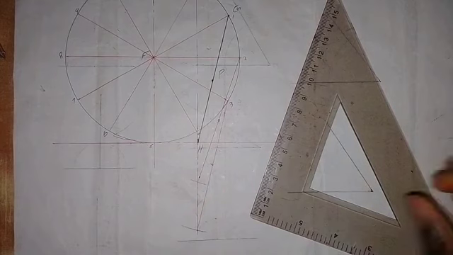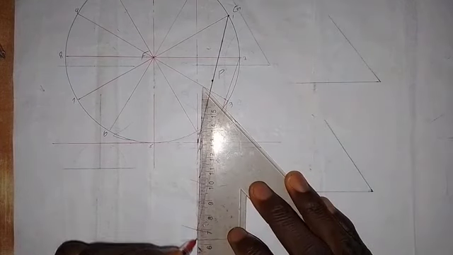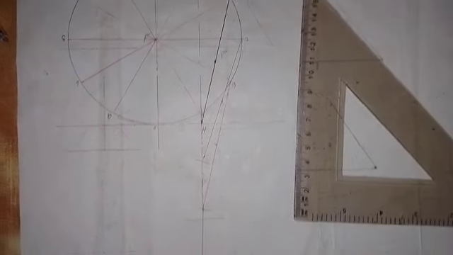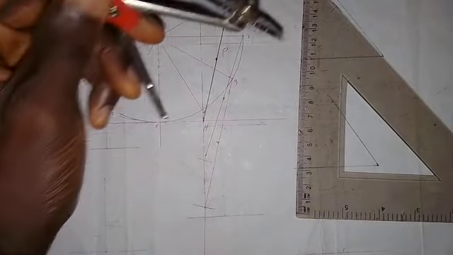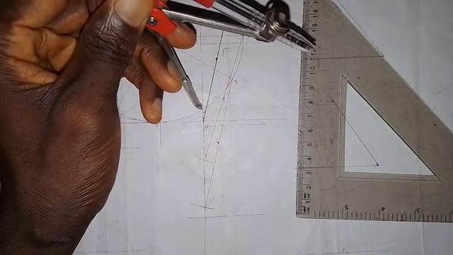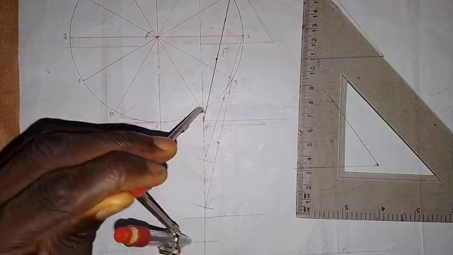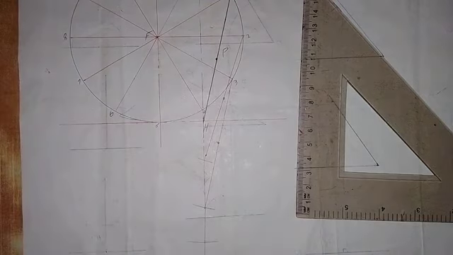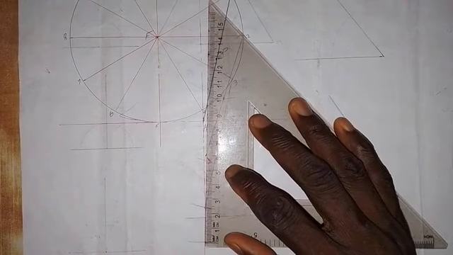Then the next is point 4. So I will need to extend this. I put the midpoint of the compass at point 4 here and make an arc on this line. So all I need to do is take the measurement of 45 on this line.